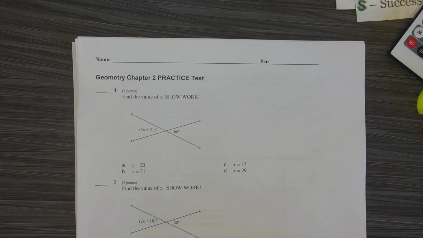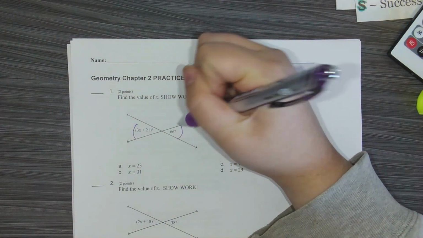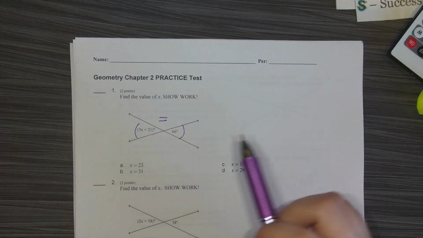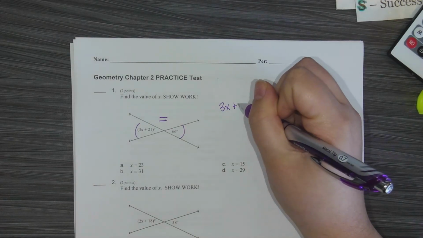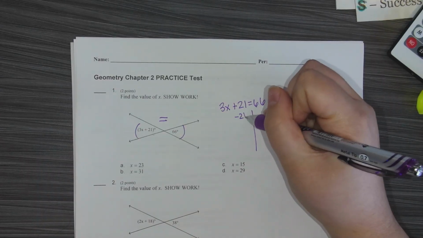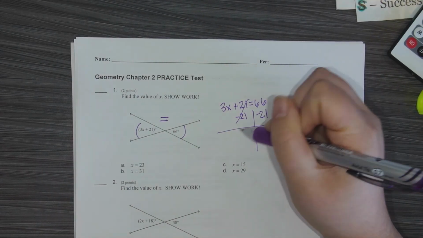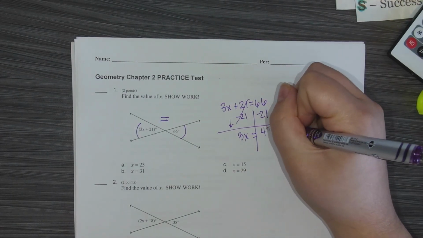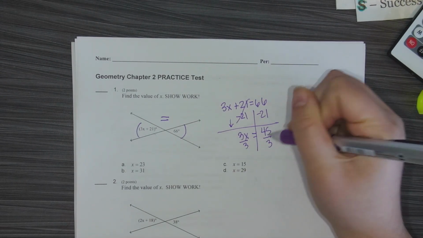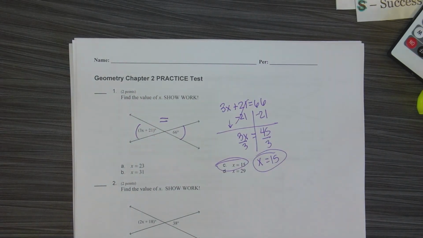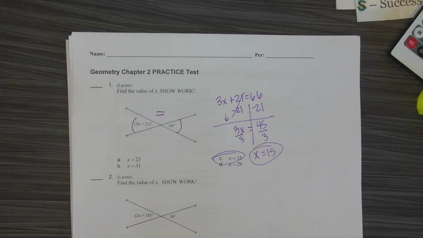So we're going to get started with number 1. If you notice, this is a vertical angle, and what we know about vertical angles is that they are equal to each other. Each time you see angles that are across from each other, you're just going to set it up equal. Line down the equal sign. You're going to subtract 21 from both sides. Bring down 3x. 66 minus 21 is 45. Divide, and x is equal to 15. That is going to be answer C. So go ahead and try number 2 on your own.